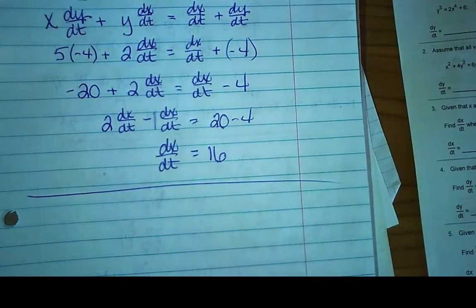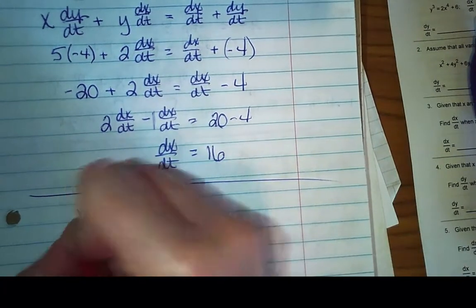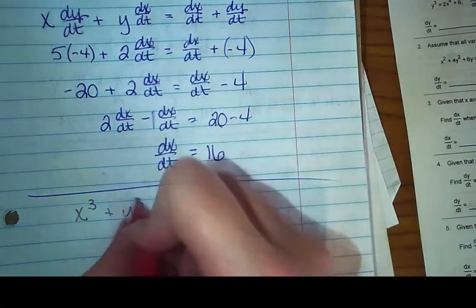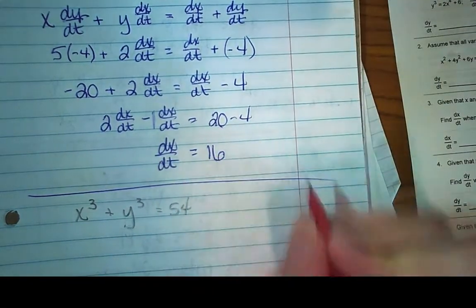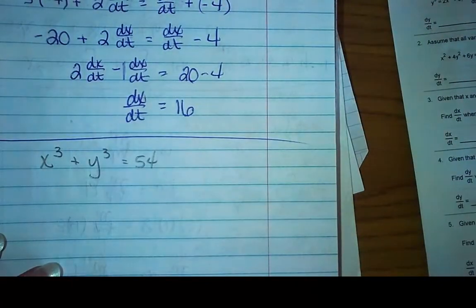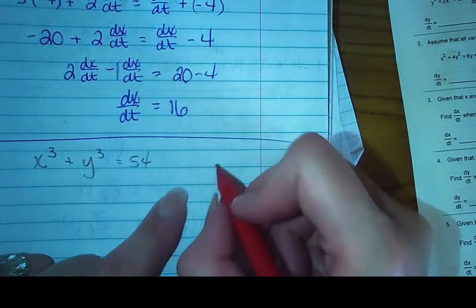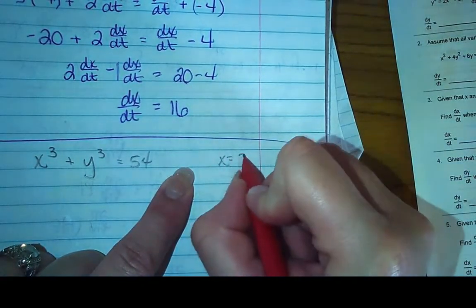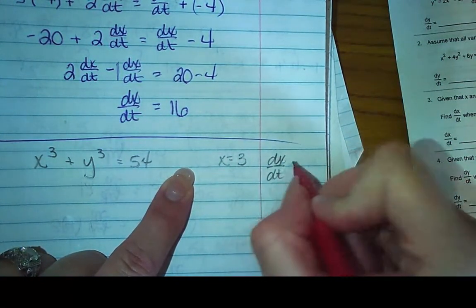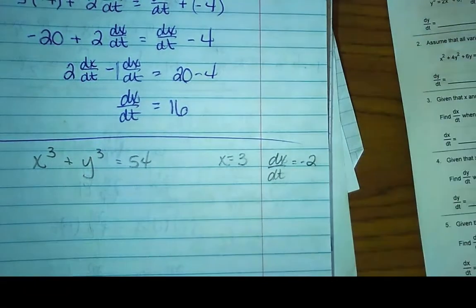So I've got, given that x to the third plus y to the third is 54. So that's my function. And then my particulars are x is 3 and dx/dt is negative 2. And so I want to find dy/dt.